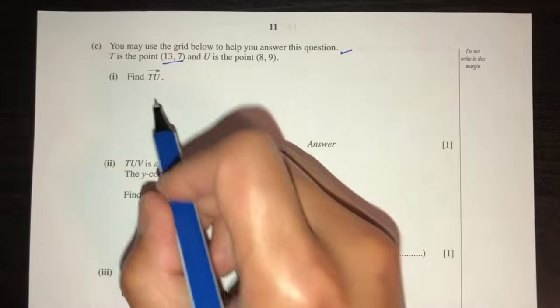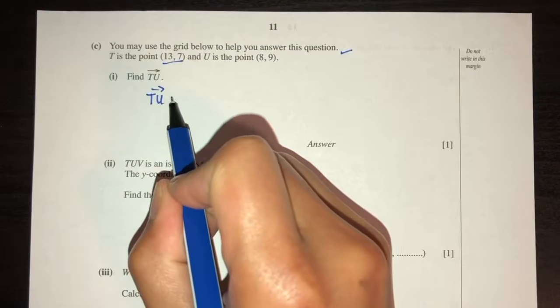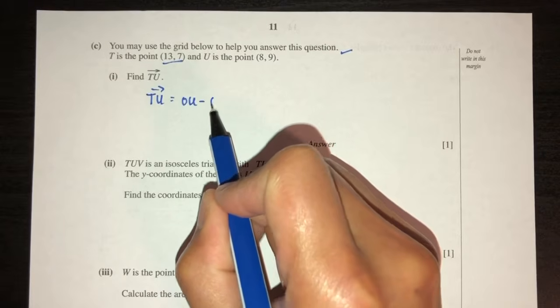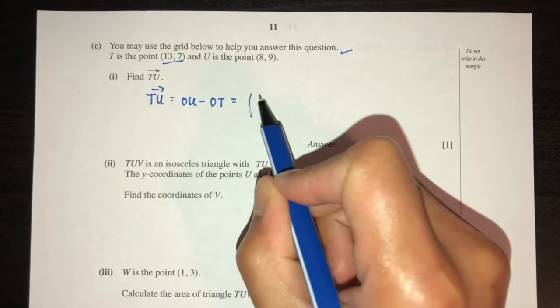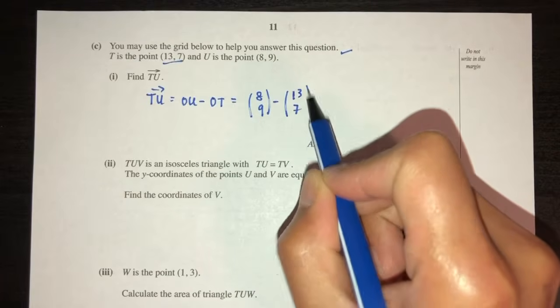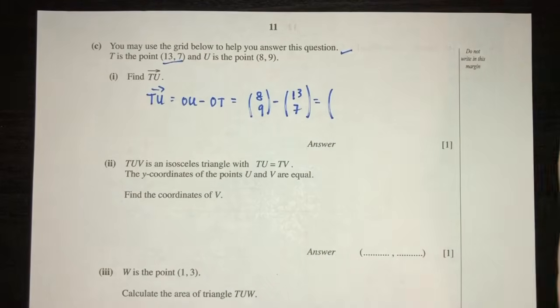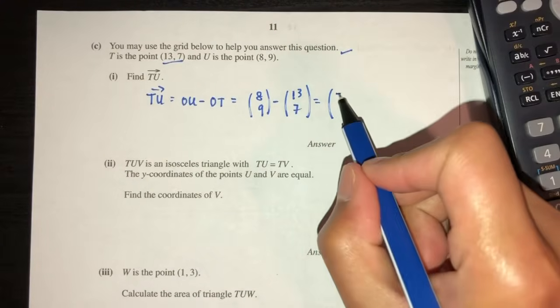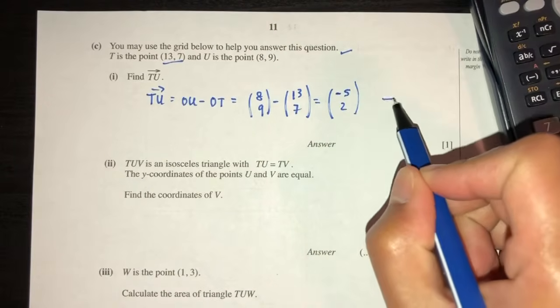Okay, let's see what the questions are. Part 1, find TU. TU is defined by OU minus OT. That will be (8, 9) minus (13, 7). So what is 8 minus 13? That should be minus 5, but let's double check. That will be minus 5 and 2. So (-5, 2).